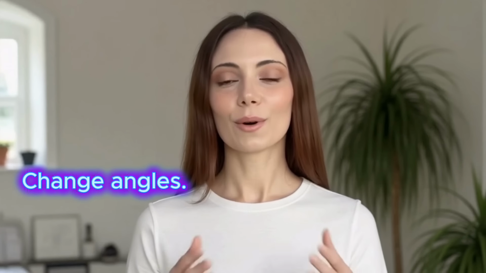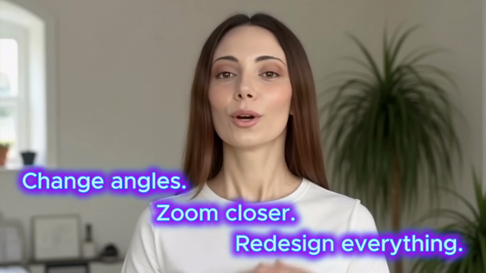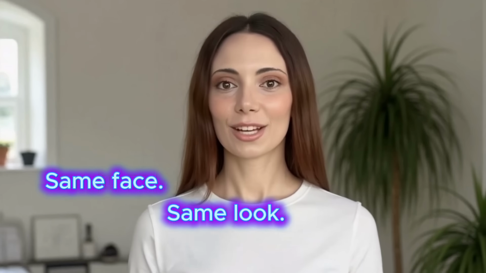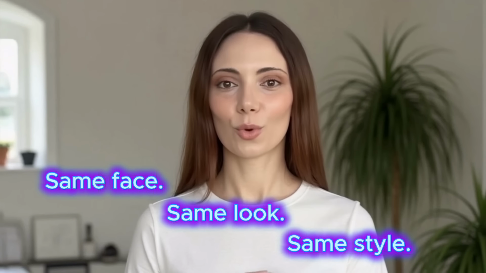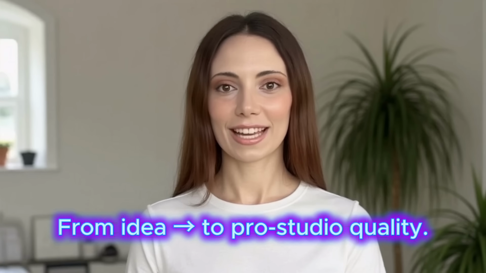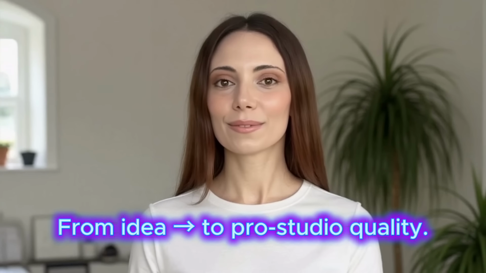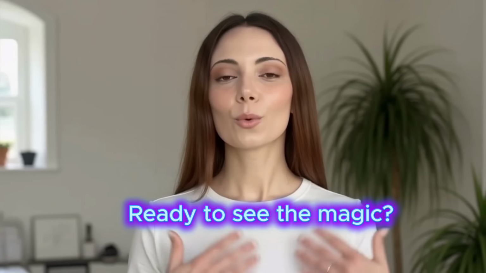You can change the camera angle, zoom in closer, or completely redesign the background, and it still keeps your same face, same look, and same style. Whether you're a UGC creator, a content influencer, or just someone who loves experimenting with visuals, Nano Banana makes your ideas look like they came straight from a pro studio. It's not perfect, but it's pushing the limits of what AI visuals can do right now. All right, now let's actually jump in and see how it works.